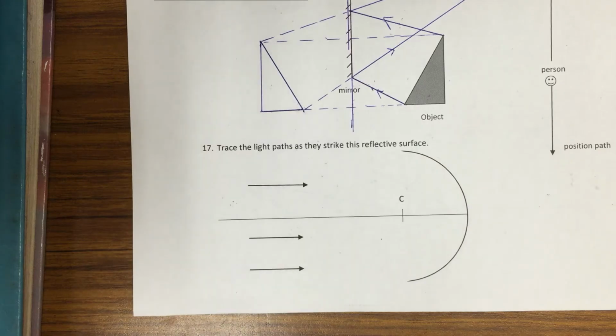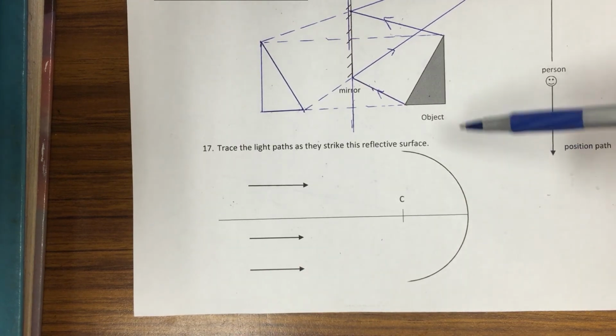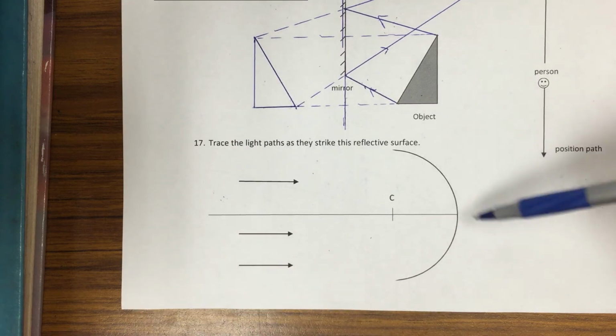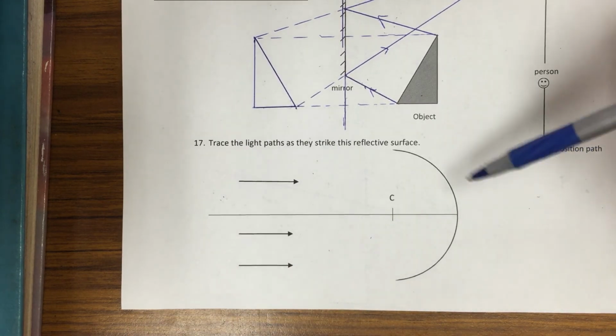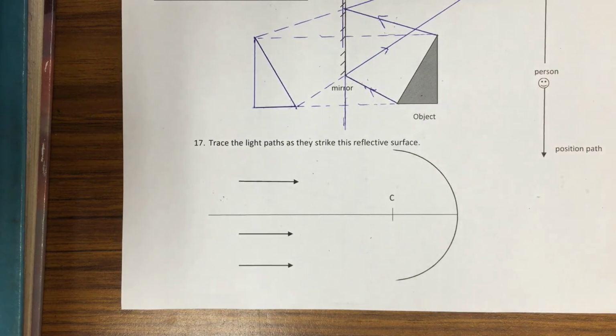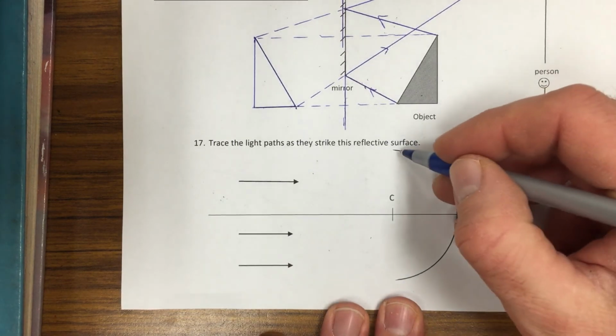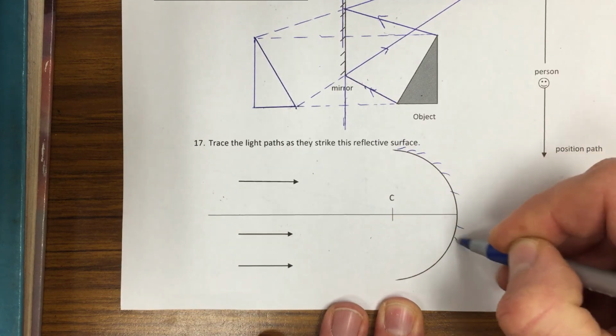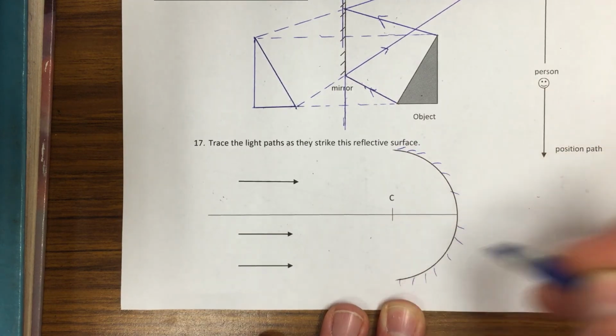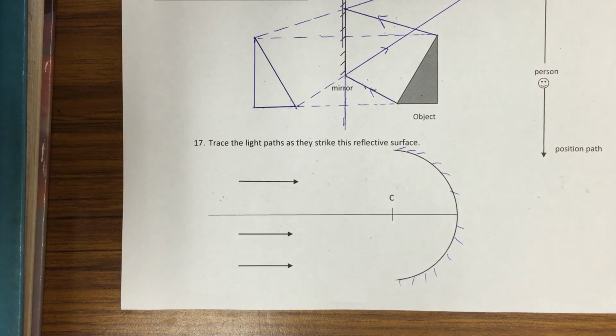Okay, so now we're going to work with this last question, number 17. And number 17 is an interesting beast because what I'm trying to do is introduce the possibility that the reflective surface does not always have to be a plane. And so I'm introducing a spherical shape as a reflective surface. So we can imagine that the inside of this is reflective and the backside of this is the backside of a mirror. So this is a curved mirror or a spherical mirror.